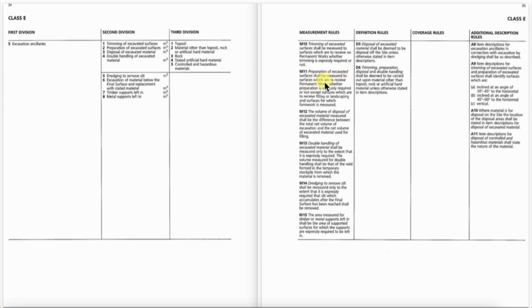So preparation is to surfaces which are to receive the permanent works, and I guess there that might require more work, except surfaces which are to receive filling or landscaping and surfaces for which formwork. So that's the exceptions. I think a preamble paragraph should or could explain further what exactly the client means by, or the extent of trimming and preparation. But nonetheless, this is what the measurement says. We have to measure it whether it's expressly required or not. So trimming is for where there is no permanent works to be put on top of it, and M11 is preparation of surfaces where there is the permanent works to be put on it.